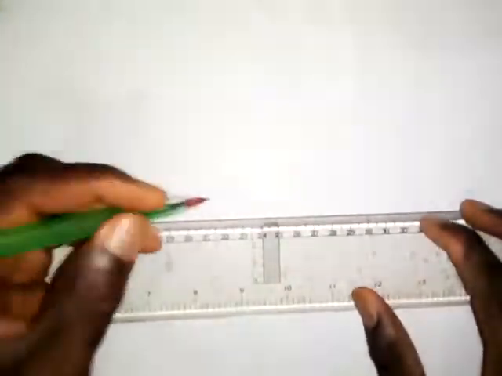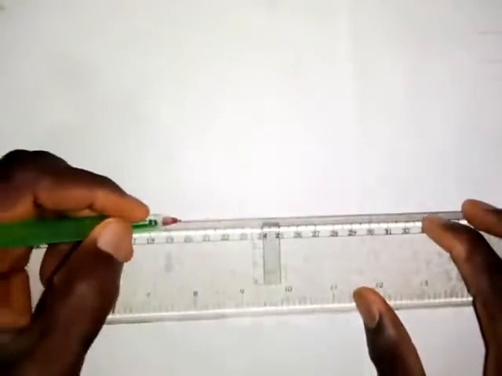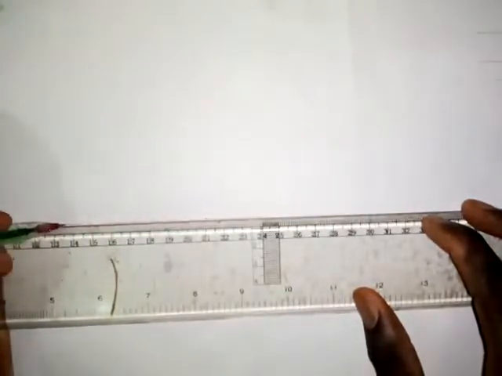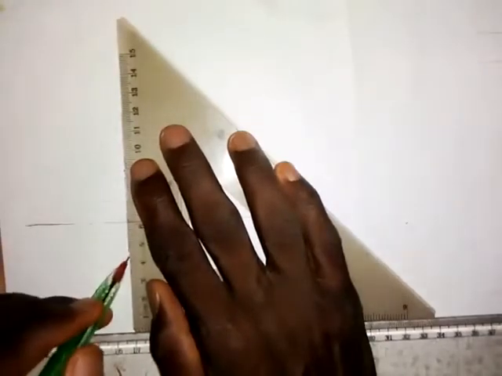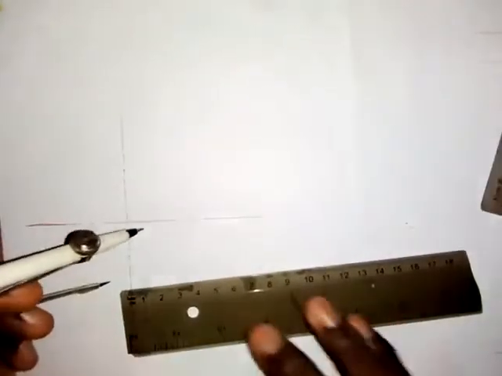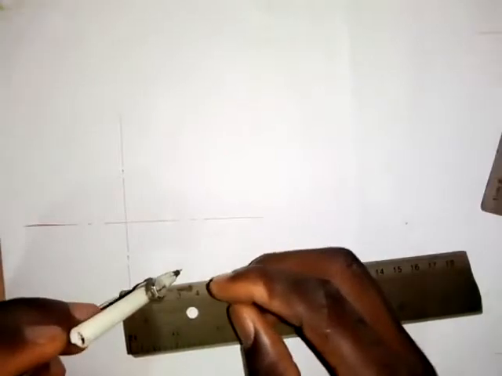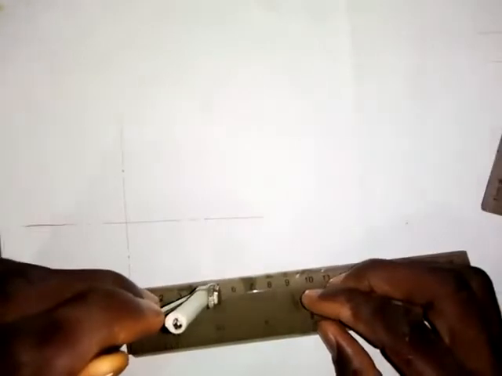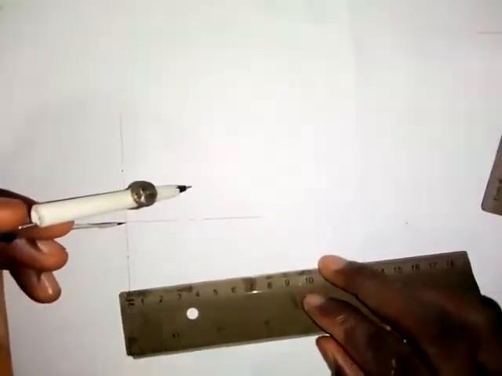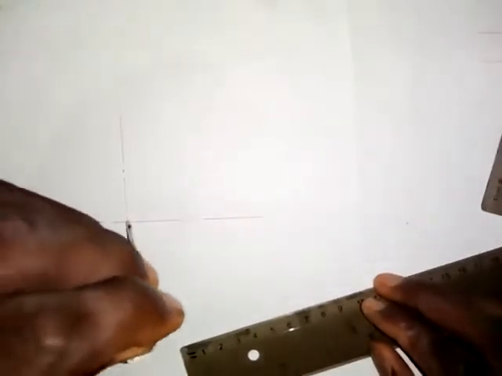So the first thing that you need to do is to draw the horizontal center line, and then you draw the vertical center line. So the next thing is, the radius of the crank is 50 millimeters. So you take a radius of 50 millimeters with your compass, and you put it here and draw a circle like this.